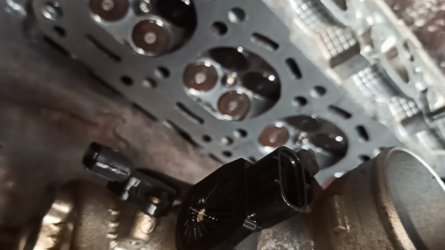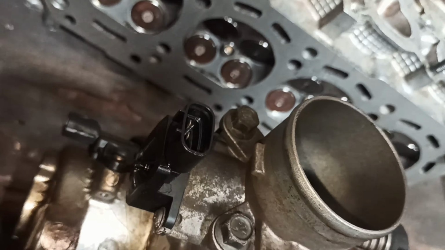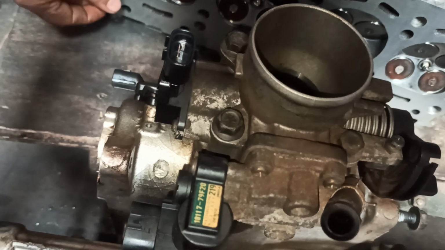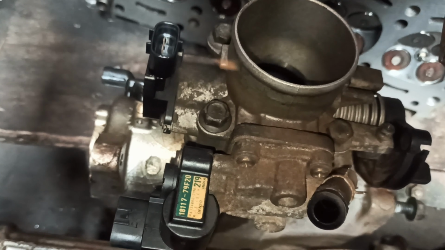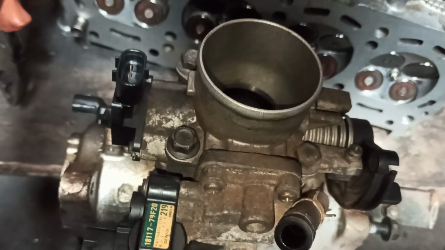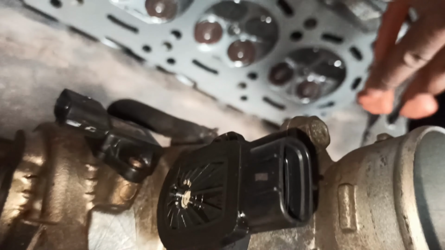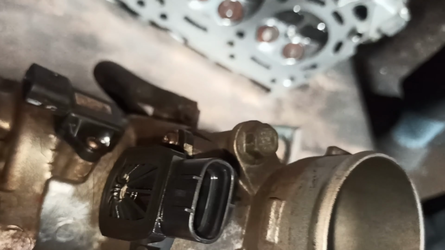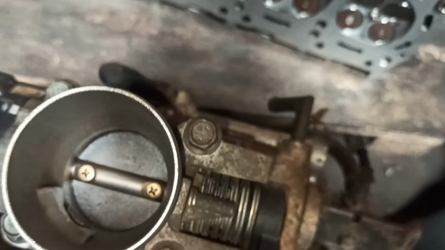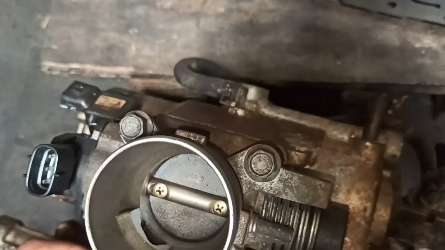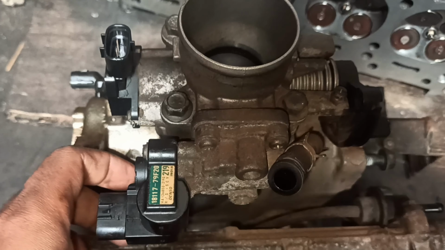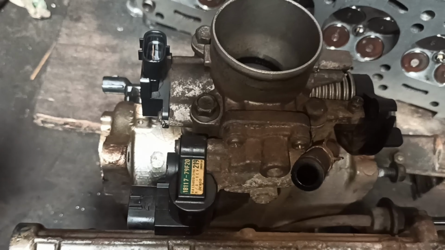Throttle Actuator Control (TAC) motor, Bank 2. Location: built into the throttle body assembly on Bank 2. Function: controls the throttle plate electronically. Accelerator pedal position sensor, APP sensor. Location: attached to the accelerator pedal inside the driver's cabin. Function: sends throttle input signals to the ECU, which then adjusts the throttle body opening.